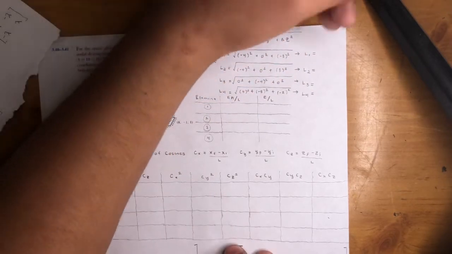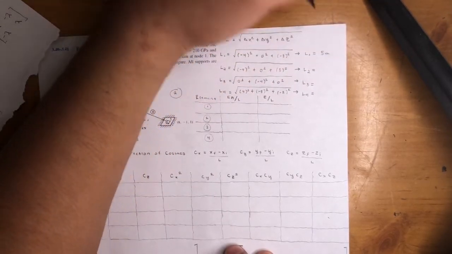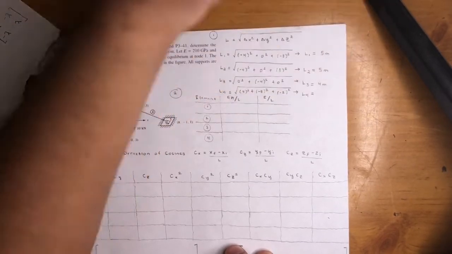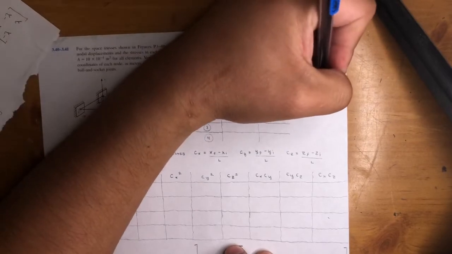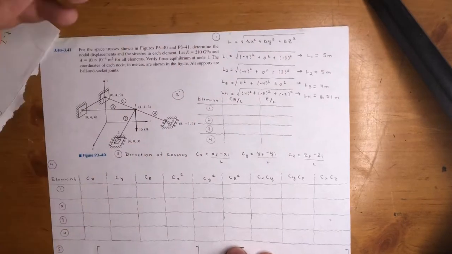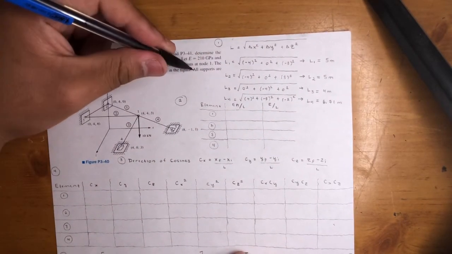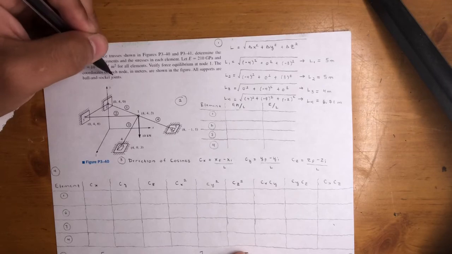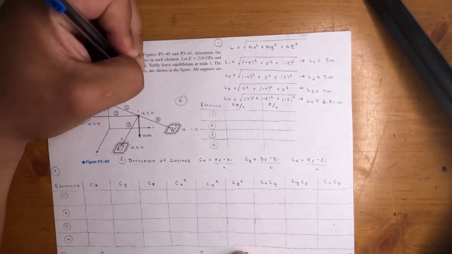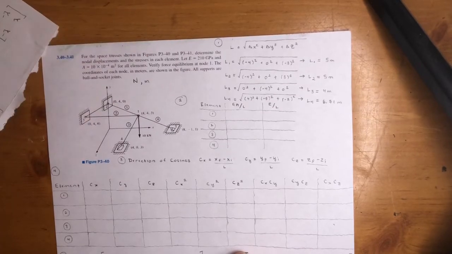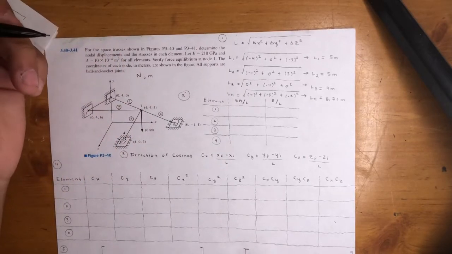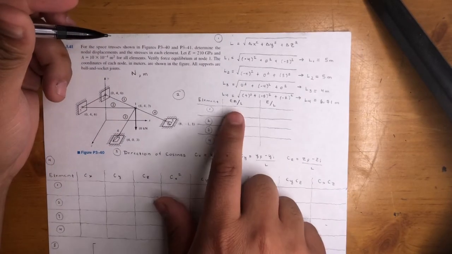And if you do the math for all of them, you'll get 5 meters for L1, 5 meters for L2, 4 meters for L3, and 6.71 meters for L4. And they're in meters because it says right here, the coordinates of each node in meters are shown in the figure. So we're going to want to stick with newtons and meters. Keep it simple, okay? No kilonewtons, none of that. So it's going to be 10,000, not 10. Just FYI. So now that we have L's, we can go ahead and find EA over L.